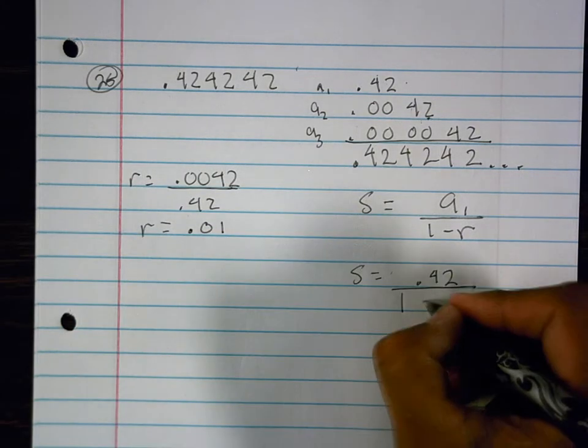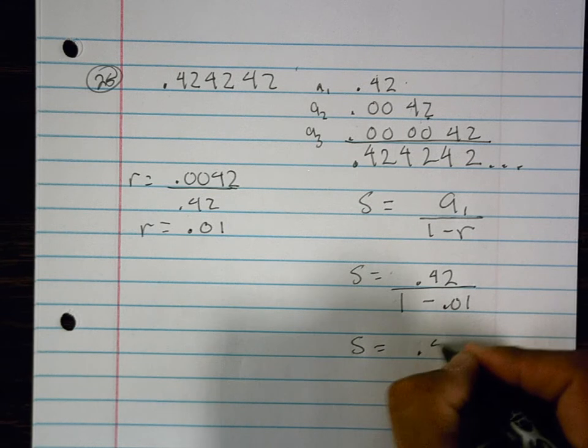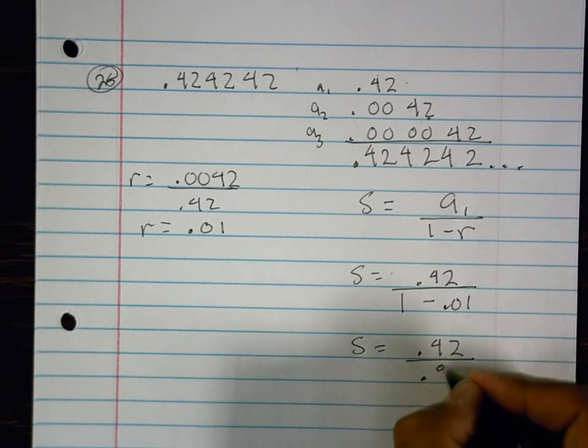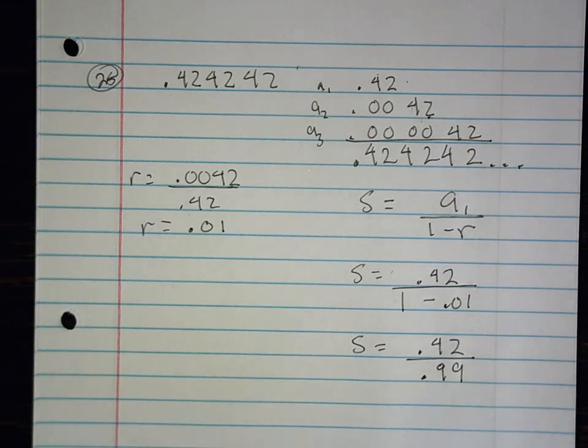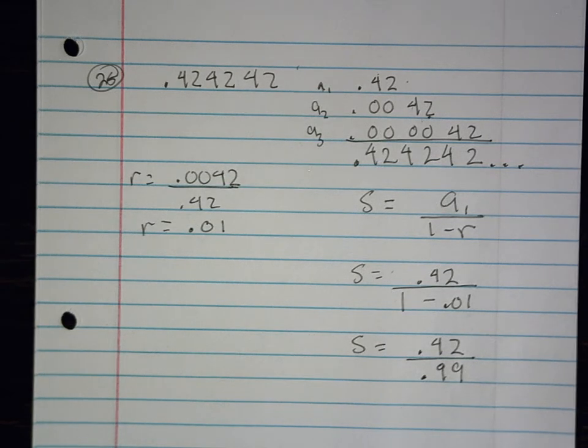So we're going to do 1 minus 0.01, and then this equals 0.42 all over 0.99. Now, don't put that in your calculator. You're just going to get 0.42424242. We want a simplified fraction.